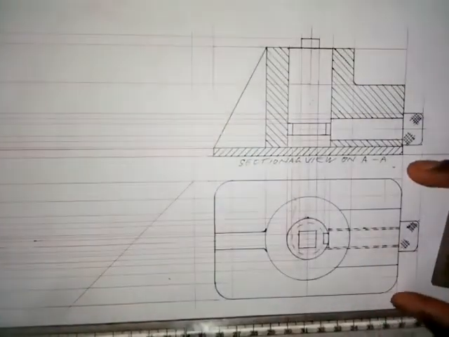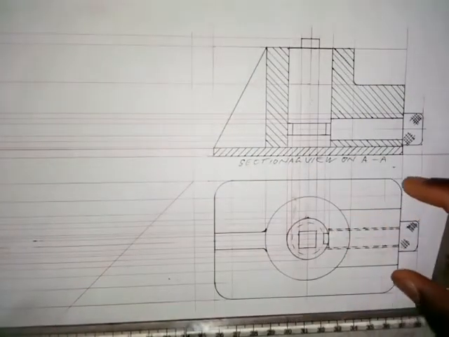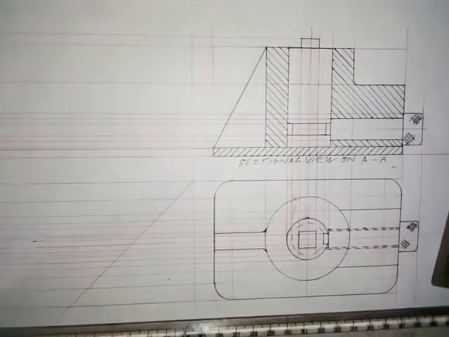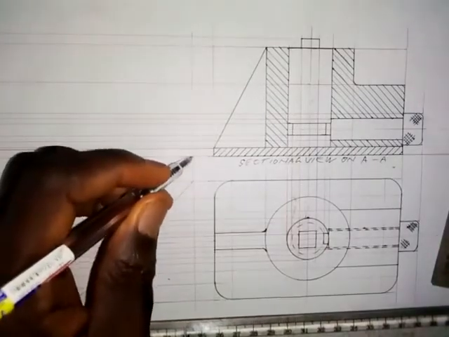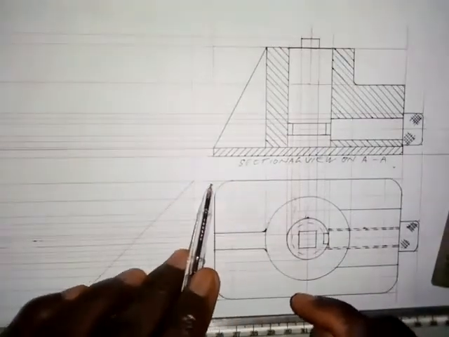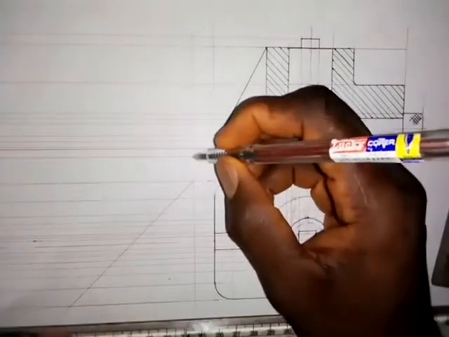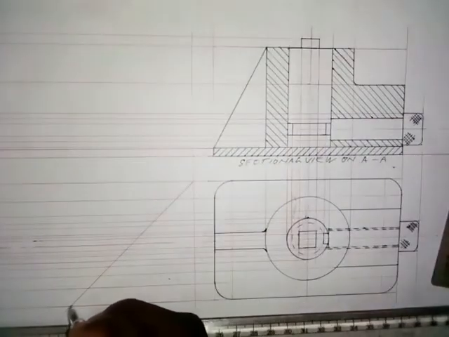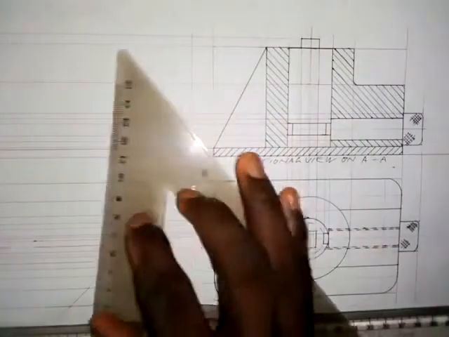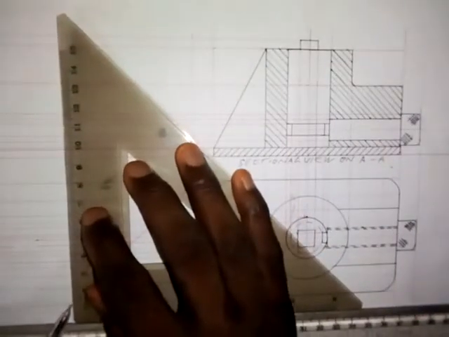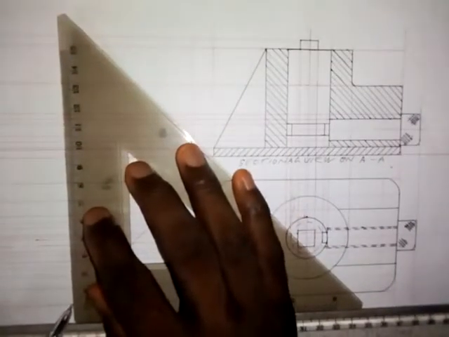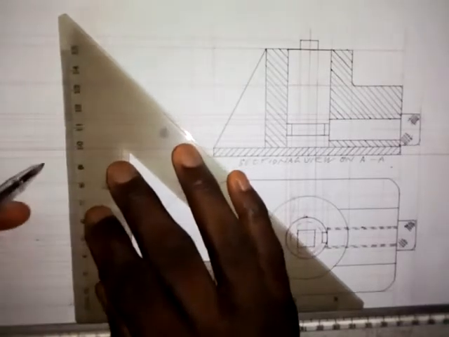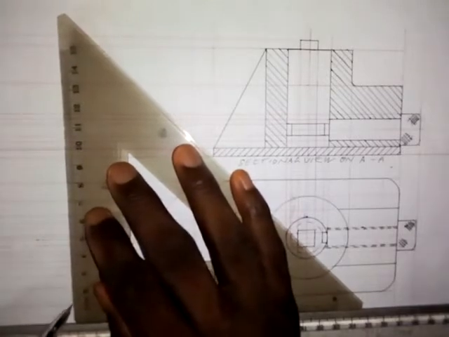Okay, let me start with the base, which is this thing. I have to start with that first. So this is a point. For this, if I follow this line like this, we have this as the first point. And if I follow this line like this, it meets the inclined line at this point. So I just project it from here and it goes like this. I want to bring it out so that we can see it.